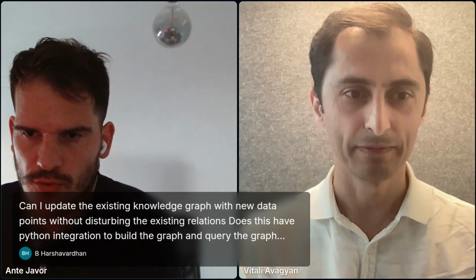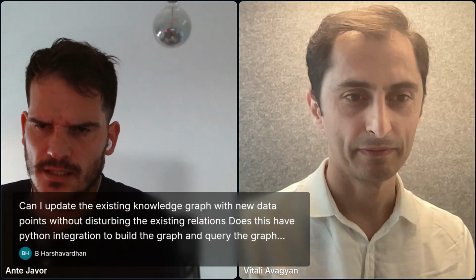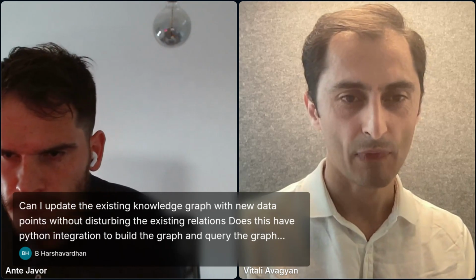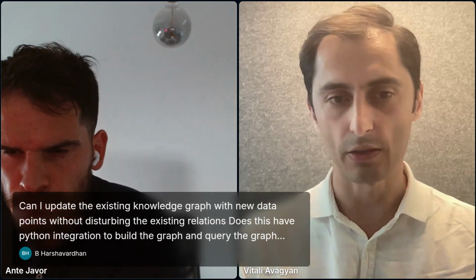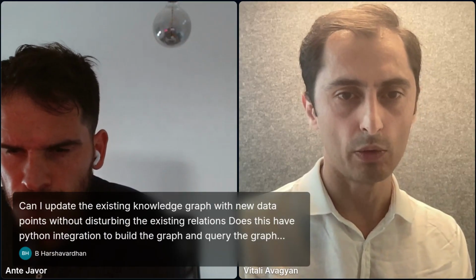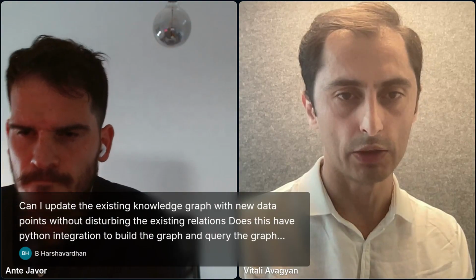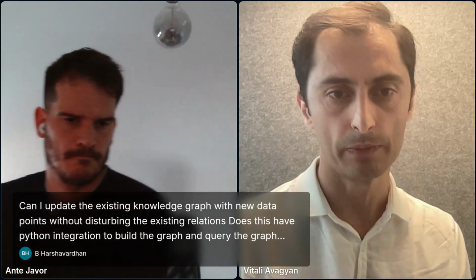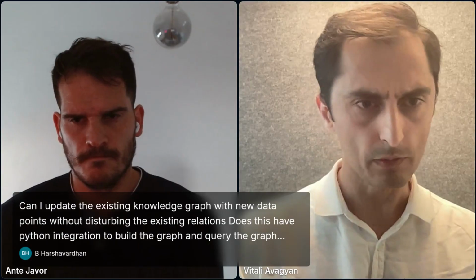There's another question. Can I update the existing knowledge graph with new data points without disturbing the existing relations? Yeah, short answer is yes, you can. There is a bit more work to be done there, but because Memgraph is so flexible, and graph code is designed to work around it, if you edit your code base, you don't have to rebuild your whole graph.